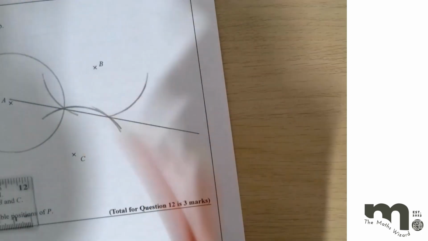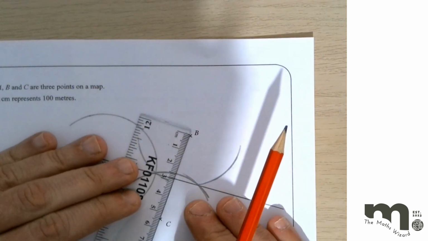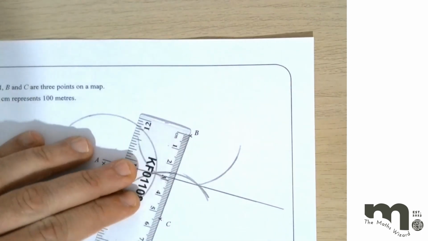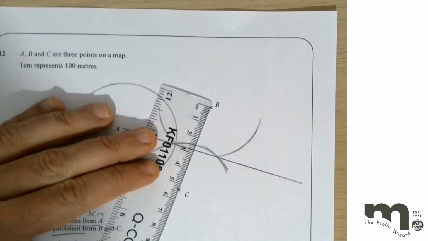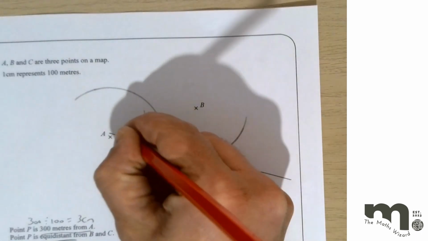So on this line, everything is halfway between B and C. So it's about 2.7, 2.8 centimetres there, which shows me I've done it right, because that's 5.5, just under. So everything along that line is halfway between B and C. So we're trying to show possible positions of P, so we can just mark a few along this line.